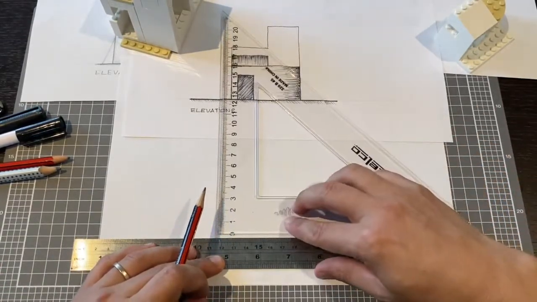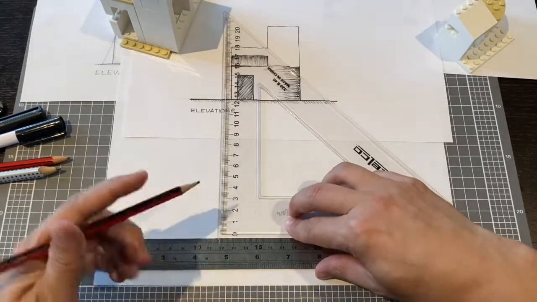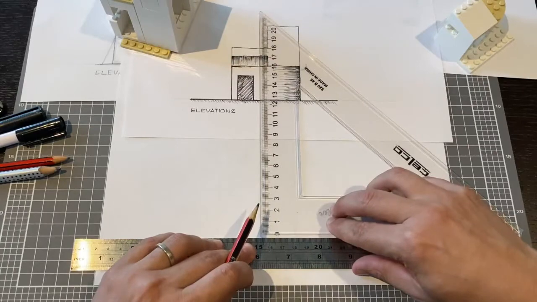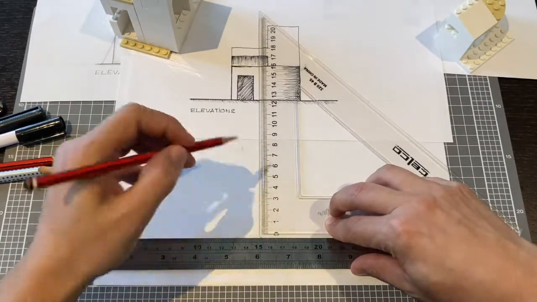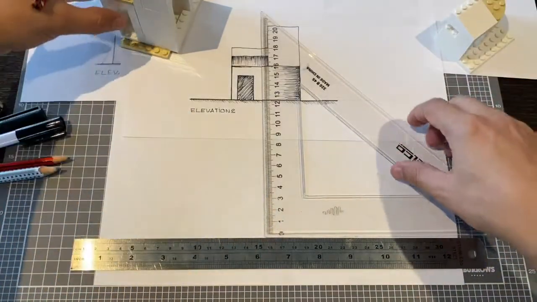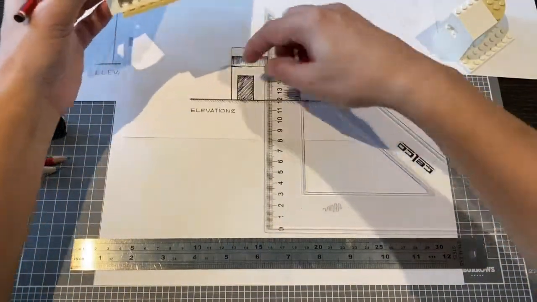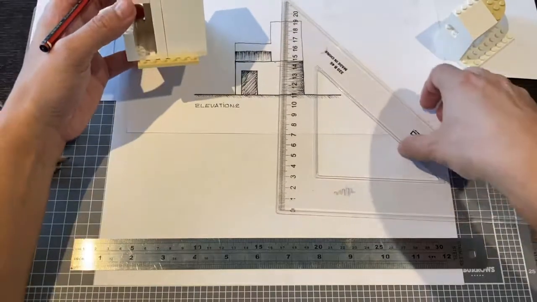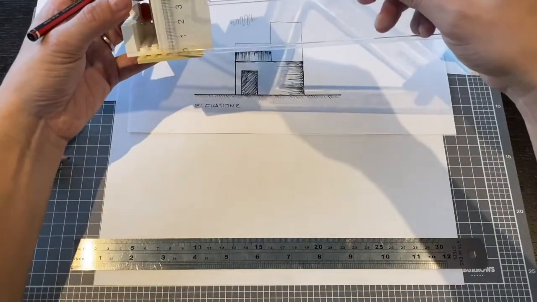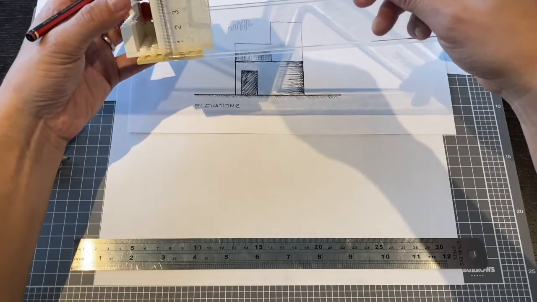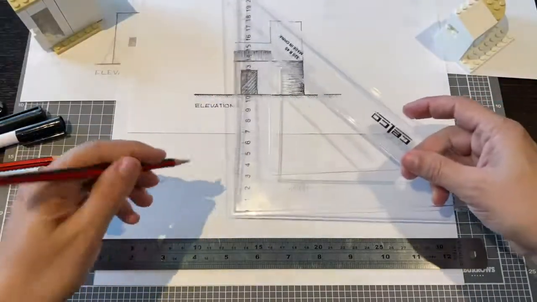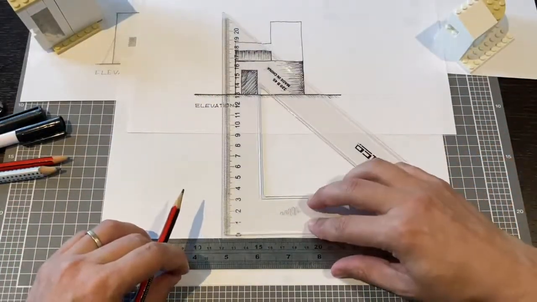Make sure it's perpendicular, and mark 4.5, and 4.5 here as well. Then you'll know that the full element, the outer line on the back, is going to be roughly 5.5, yes, that's what we generally did. So we add that 5.5 on the back.